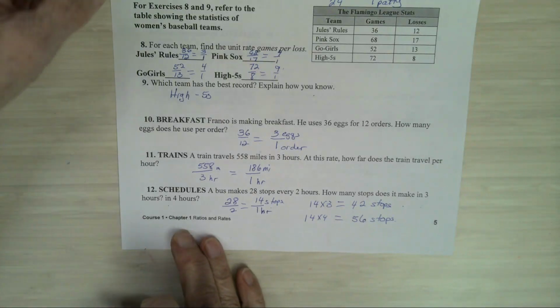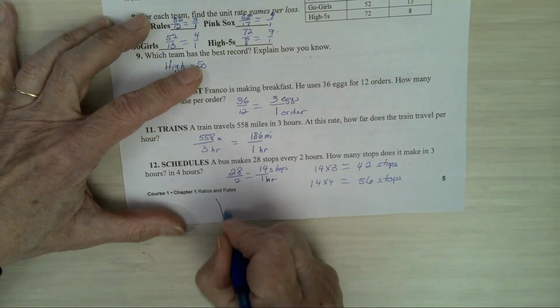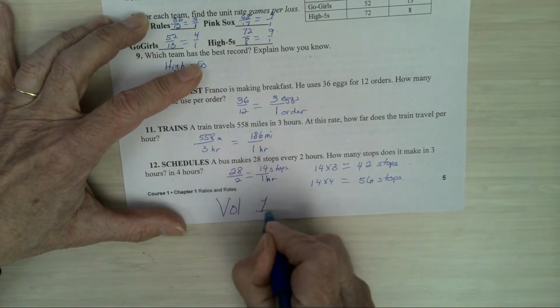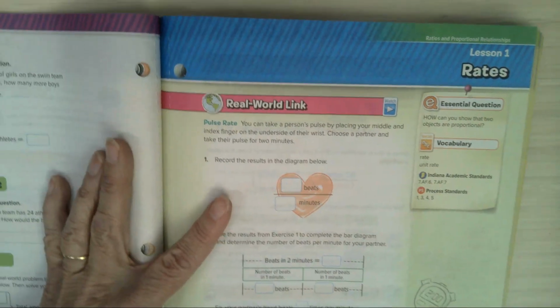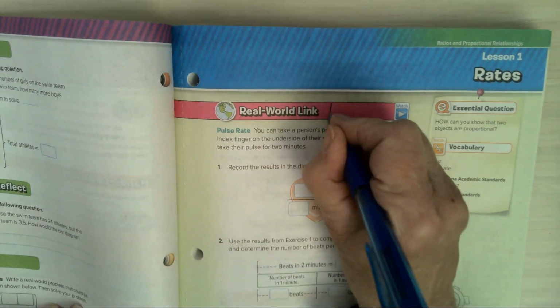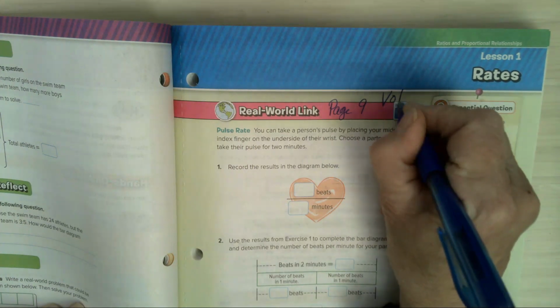Now, I would like for you to go get your Volume 1. You heard me correctly. You're going to get your Volume 1 books. And we are going to go to page 9. Page 9 in Volume 1. And we're going to talk about rates.